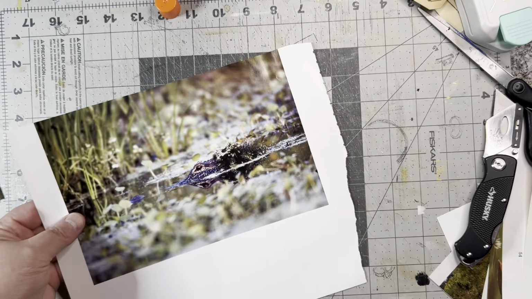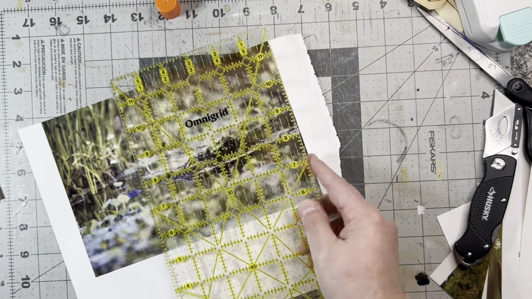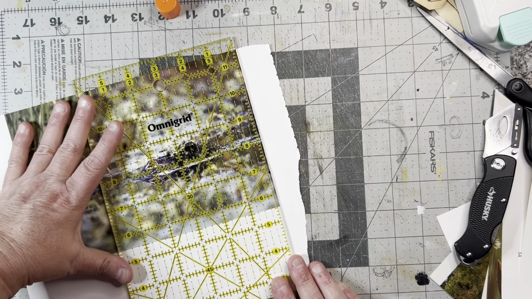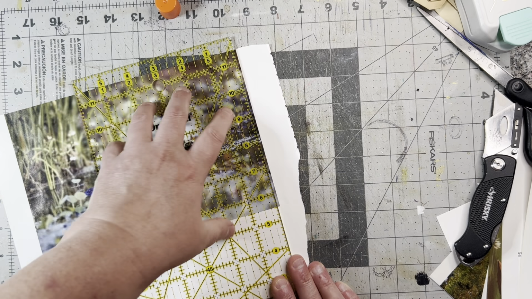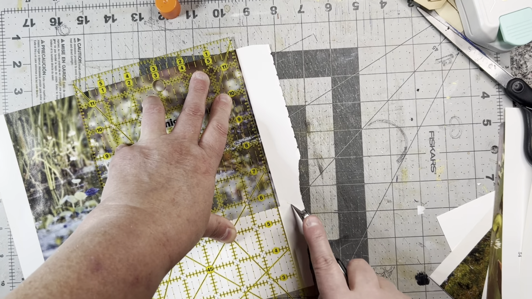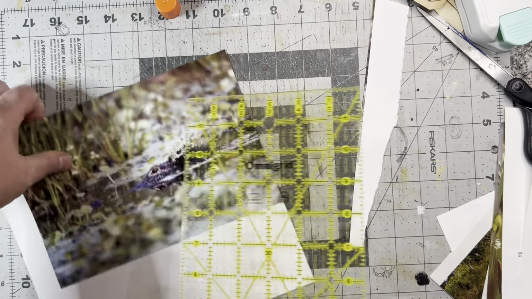Okay, and then this, I'm going to do this way. See, I kind of did that backwards, but I didn't want to cut down my white paper, my back paper, too short, and then have to fit my alligator around him.